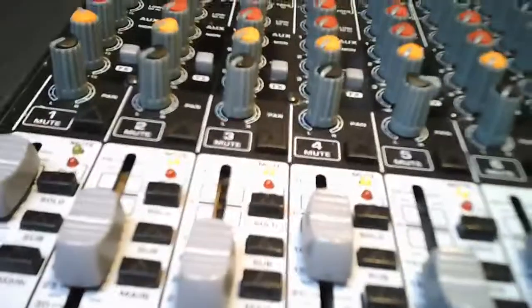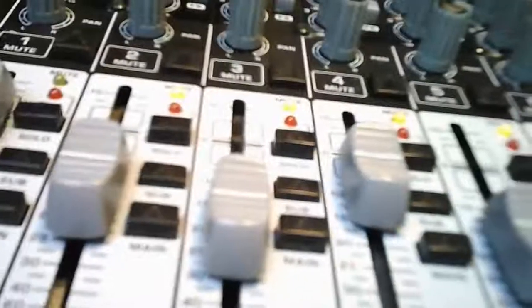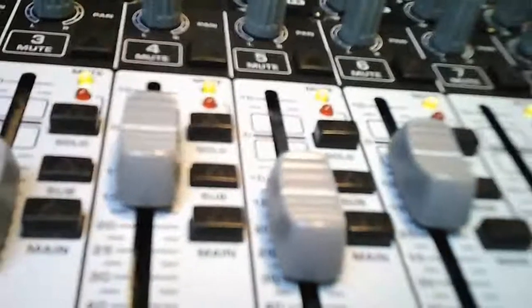Okay, so those are all panned to the left. It would then mean, as you can see, all the subgroup 1 subs are depressed, the button subs. That's subgroup 1 and 2. They just didn't have enough space to put 1 and 2, but it says sub, but it's subgroup 1 and 2.